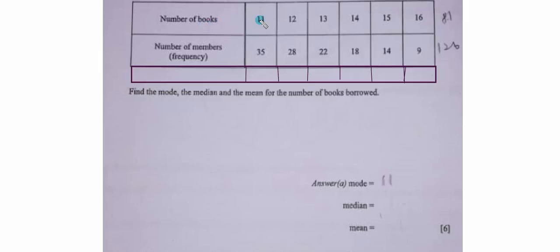Okay. Now, this 11 books, each of them have 35. Wait, the number of books borrowed. That means there are 35 students who borrow books. Sorry. There are 35 members who borrow 11 books. There are 28 library members who borrow 12 books. That's how we look at it. Okay, there are 22 library members, each of them borrow 13 books.